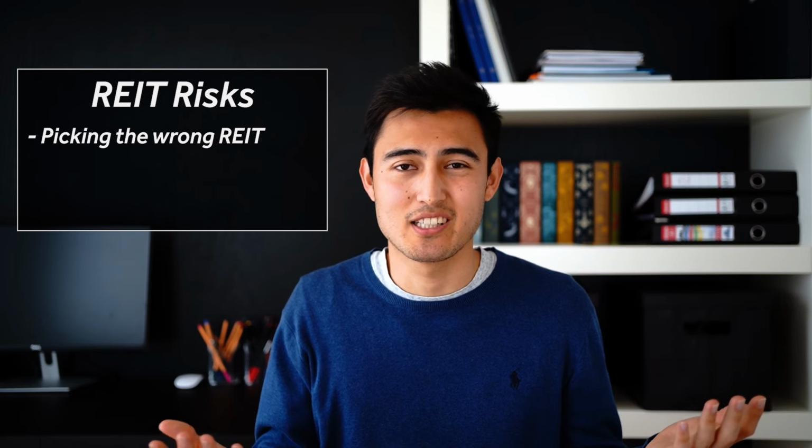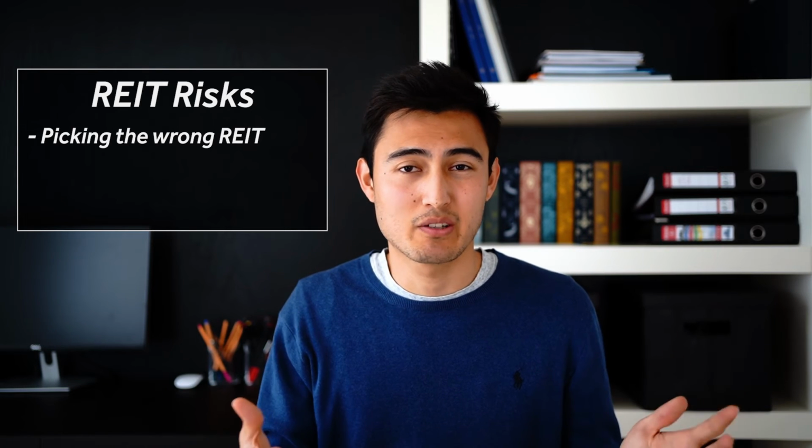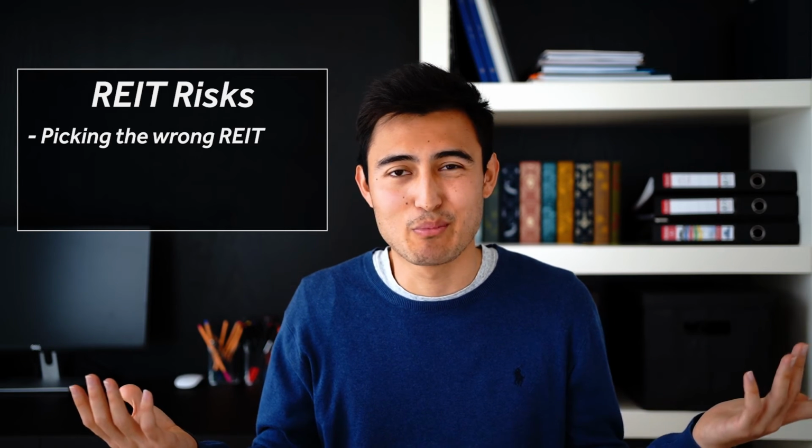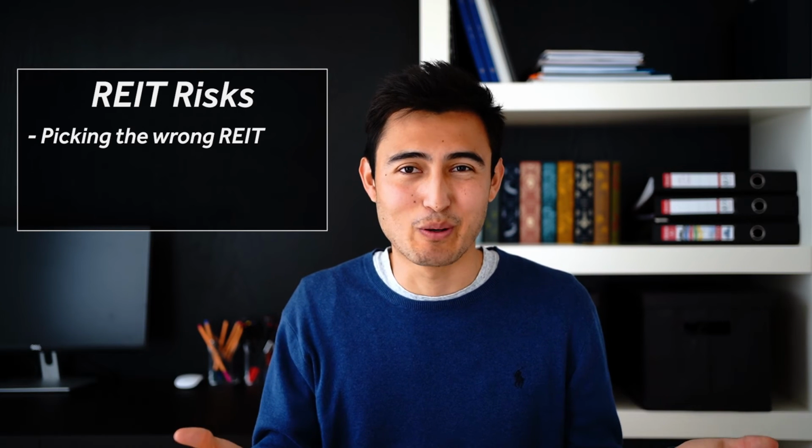So what are some of the risks? It can't all be good, right? Well, obviously not. There's some risks out there. I'd say that the main one has to do with picking the wrong REIT, essentially. So for instance, if you pick a REIT focused on healthcare and all of a sudden people stop becoming ill, then you got a problem there, right?